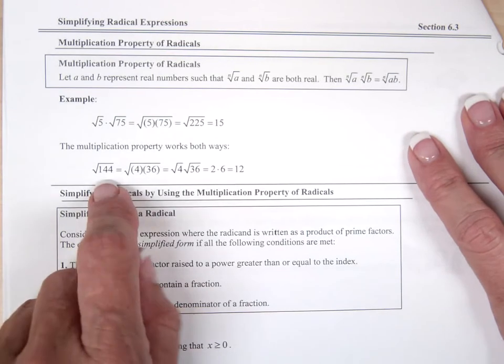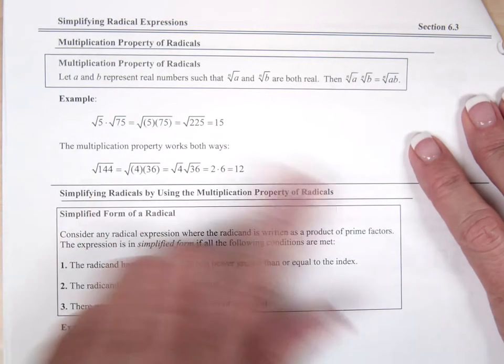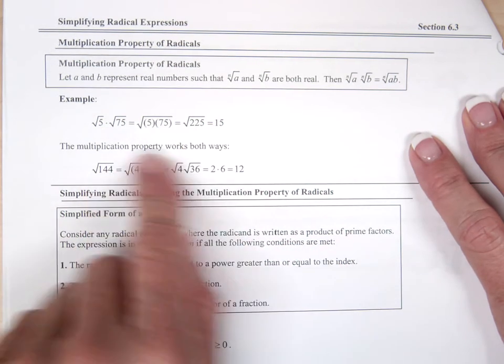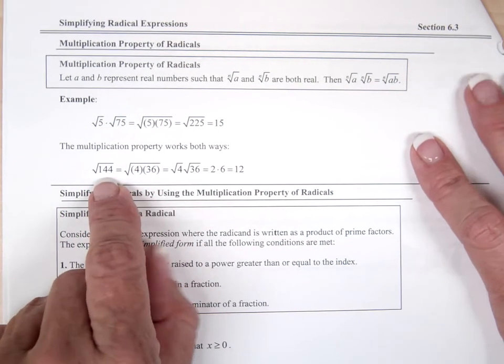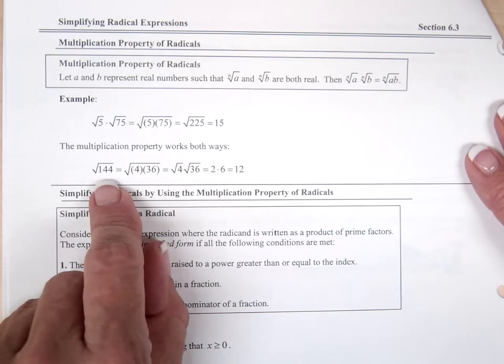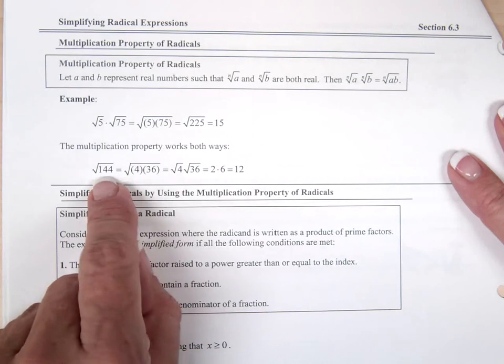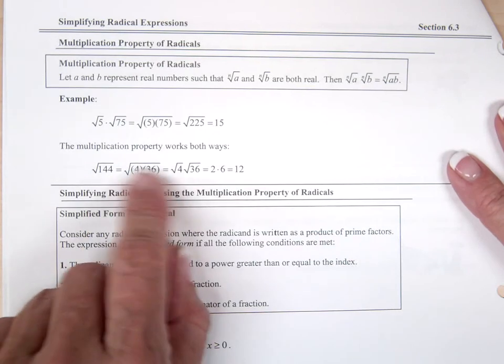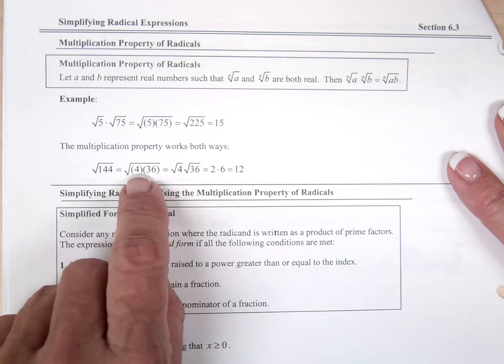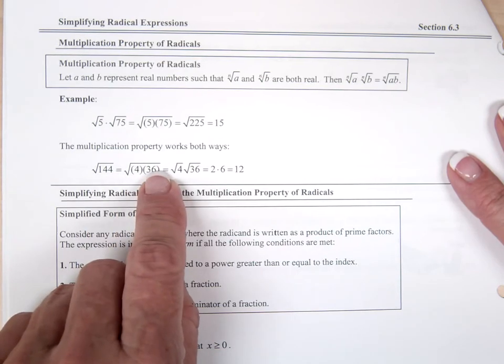But I can also go the other way. You can go from 2 to a single, or you can go from a single to 2. So let's say I'm stuck on this problem in Math 150 and they don't let me use a calculator, and I don't know what the square root of 144 is. Well, I can break it down. 4 goes into it, and it goes in 36 times.